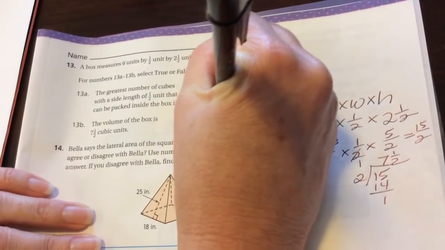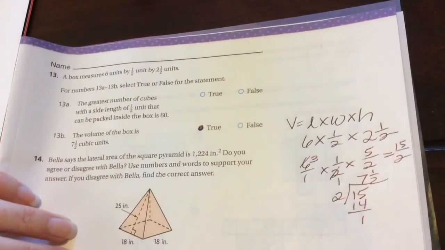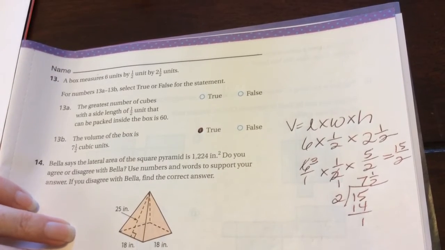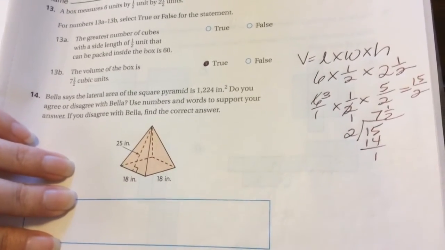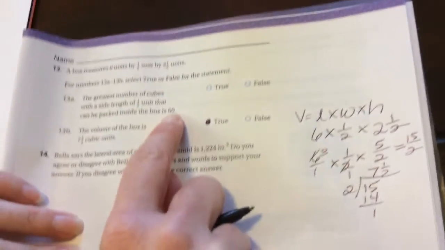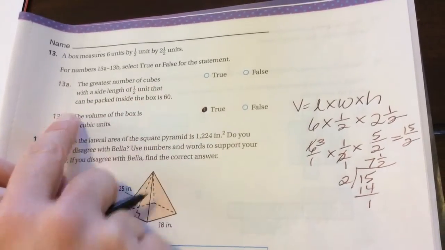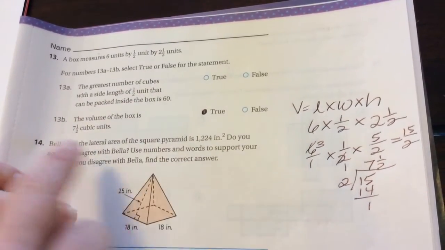So for part B, it says the volume of the box is 7.5 cubic units. That's true. So then up here for 13a, it says the greatest number of cubes with a side length of a half unit that can be packed inside the box is 60. So remember, I'm going to divide the 60 by 8, because remember that half unit, it was 8 of them in a cubic unit.